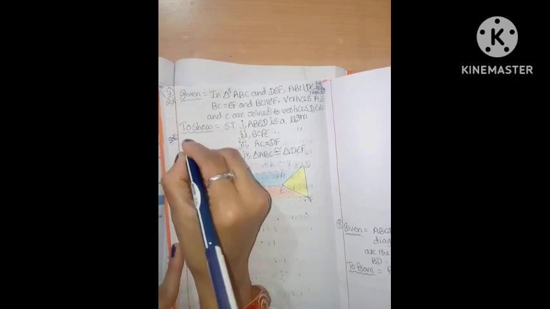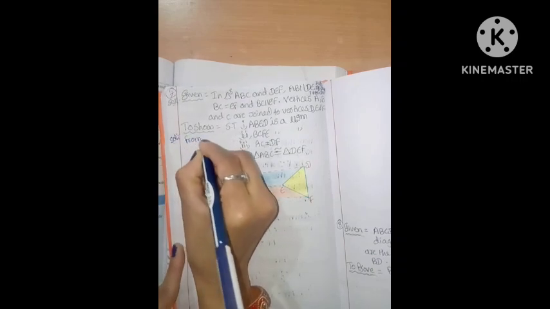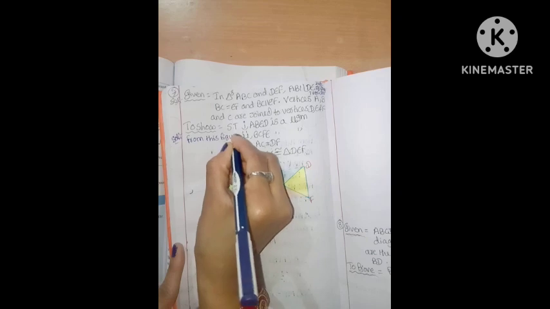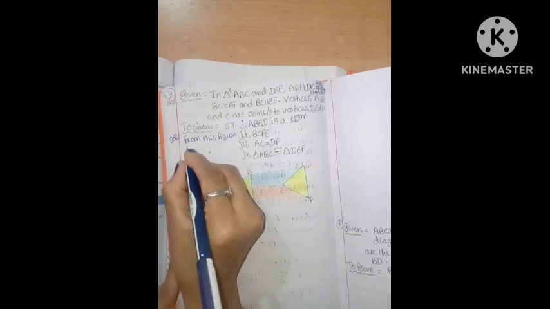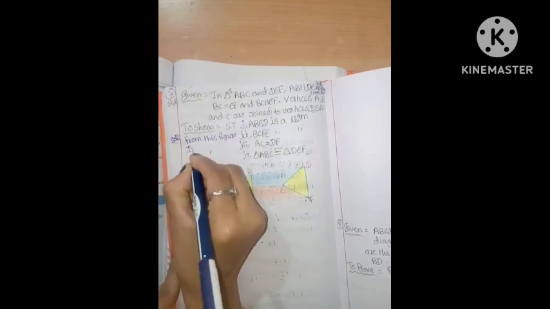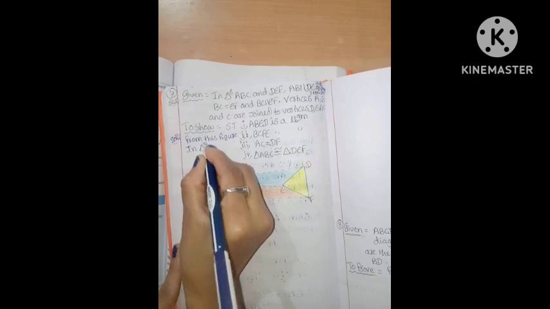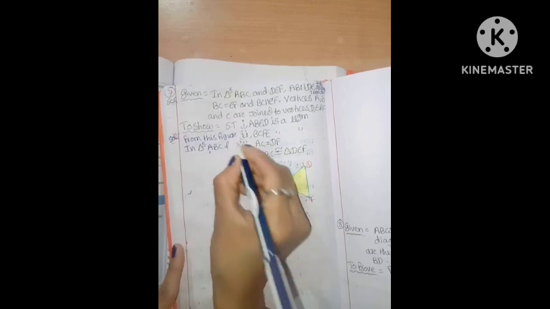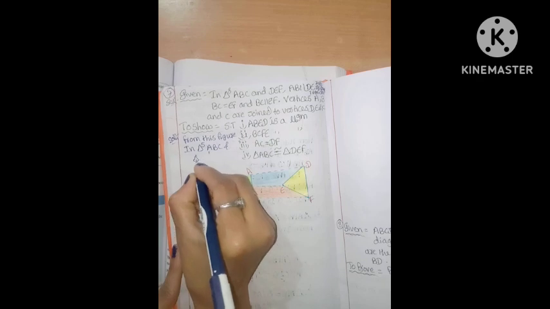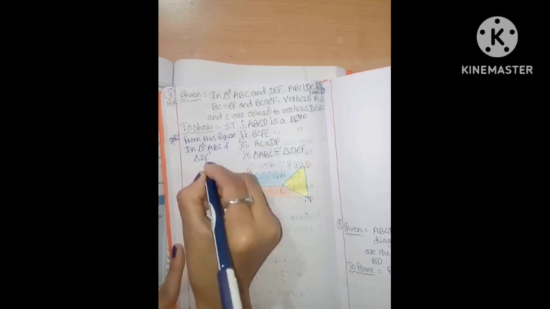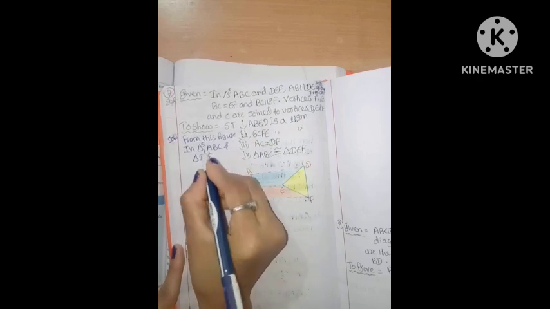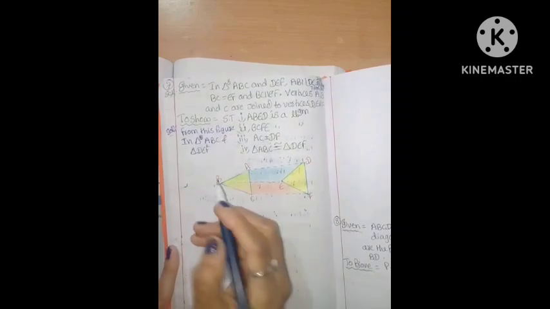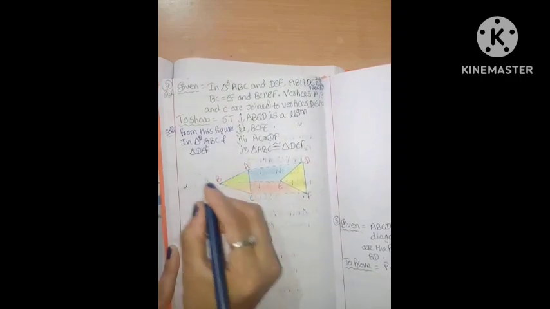From this figure, what is given? In triangles ABC and DEF, what is given?